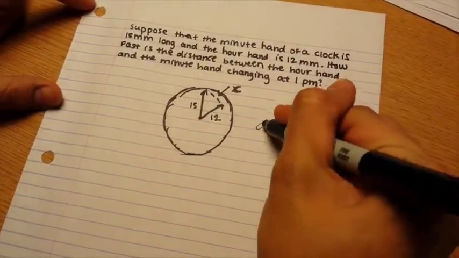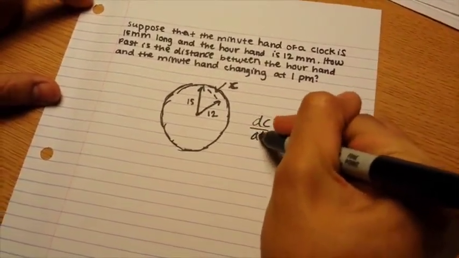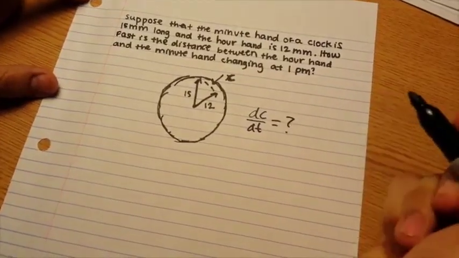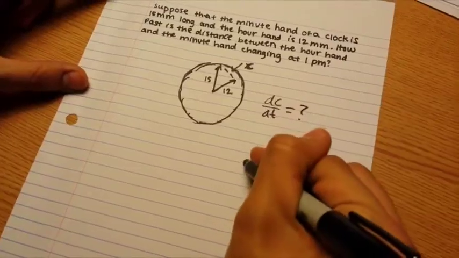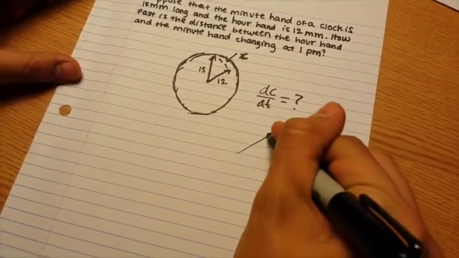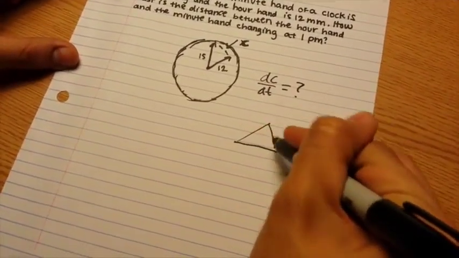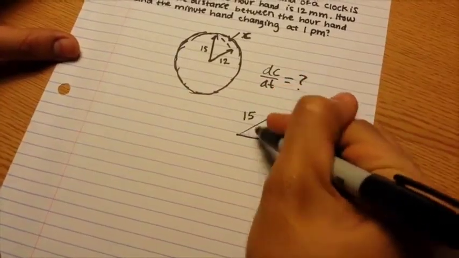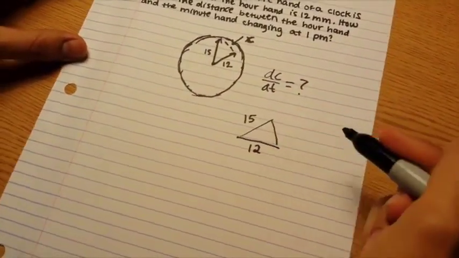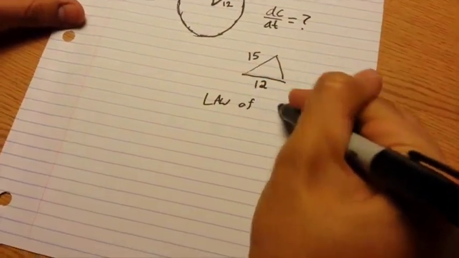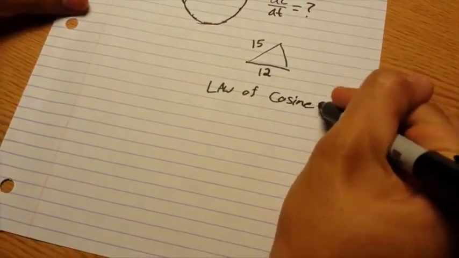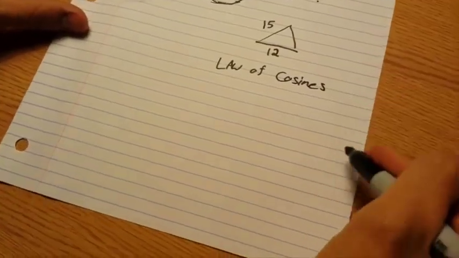So what the question is asking for is to find the rate of change of side C, which is the distance between the hour hand and the minute hand. To do this, we can draw a triangle. And then using the law of cosines, we can determine side C and the angle between the hour hand and the minute hand.